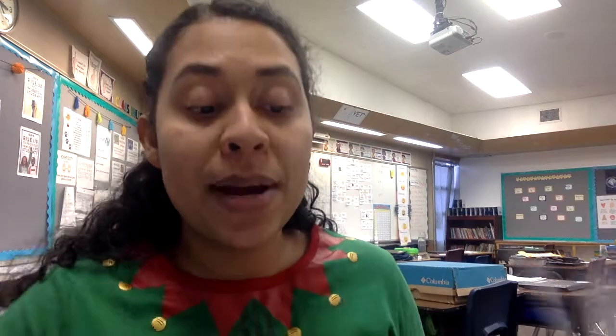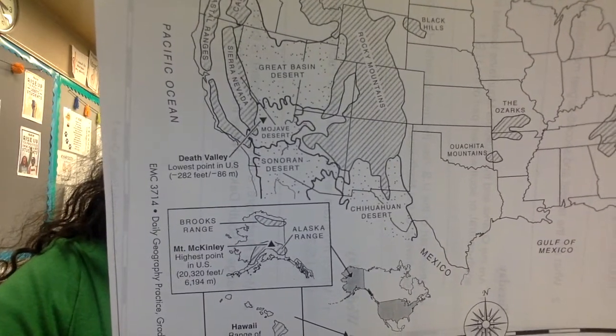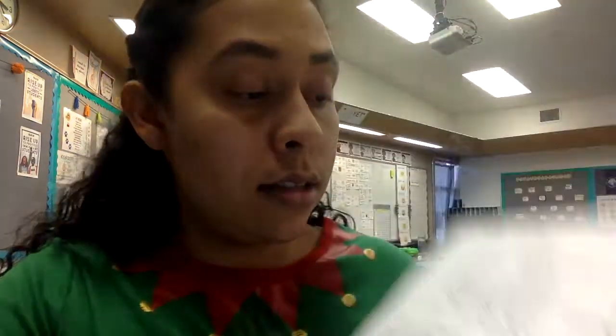Wednesday number 1. Which mountain ranges make up the Pacific Northwest region of the U.S.? So you need to find the Pacific Northwest area and which mountain ranges are in there. So look at your map, look at the Northwest, and then find the mountain ranges in that region.